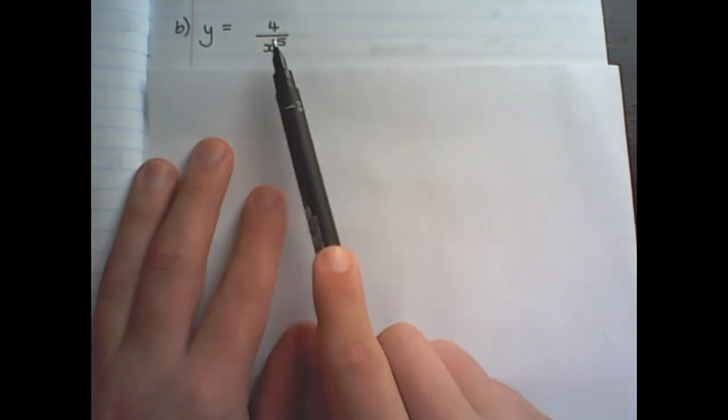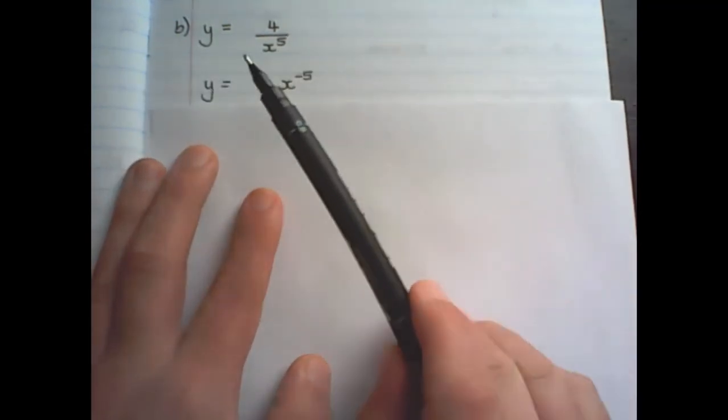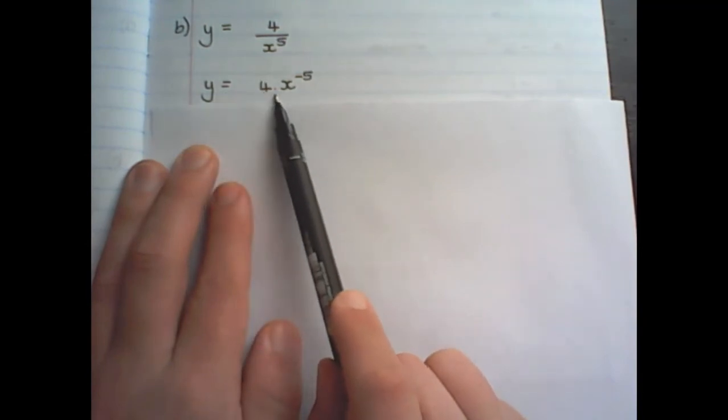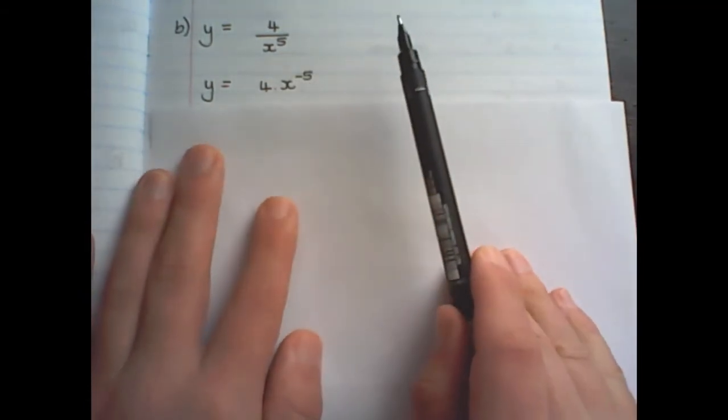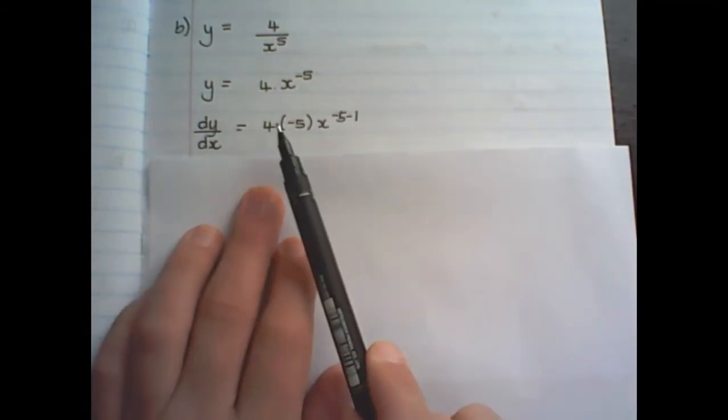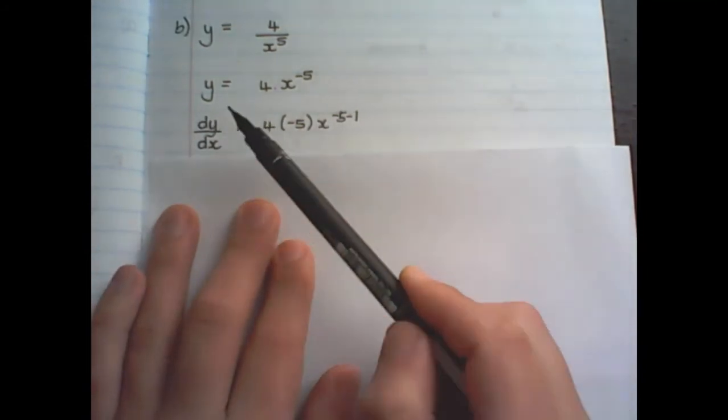I cannot differentiate yet or apply the rule because I have x to the power of 5 in the denominator. So I'm going to rewrite it. y is equal to 4 times x to the power of negative 5. Notice the sign of the exponent has changed. Now I can apply the rule that we learned in the previous lesson.